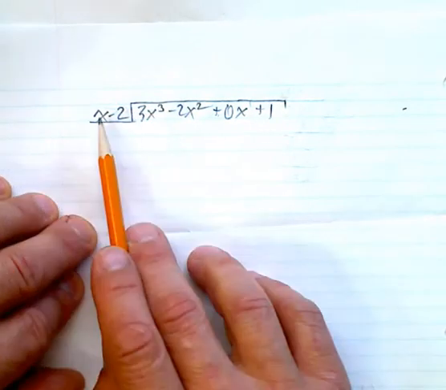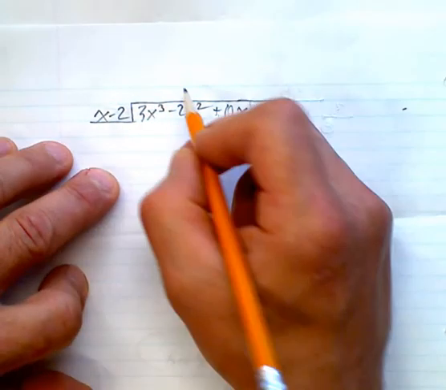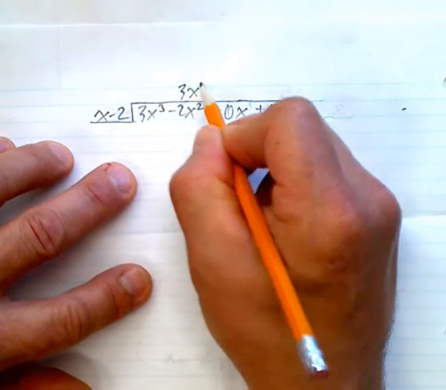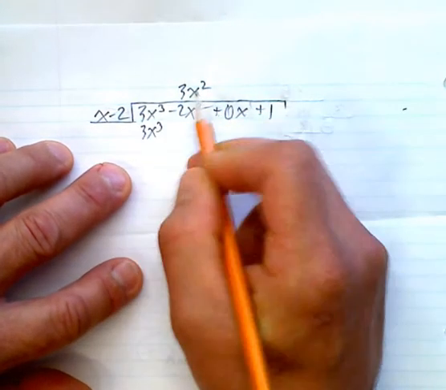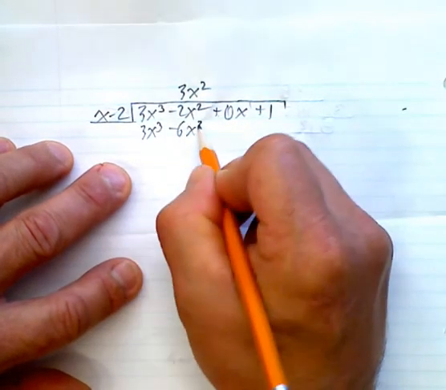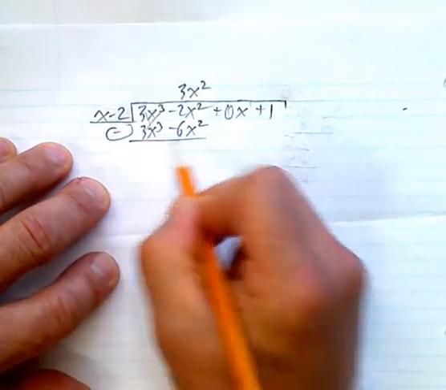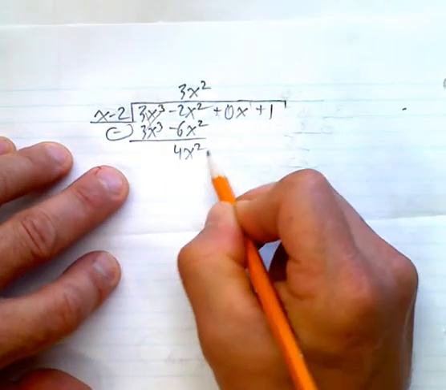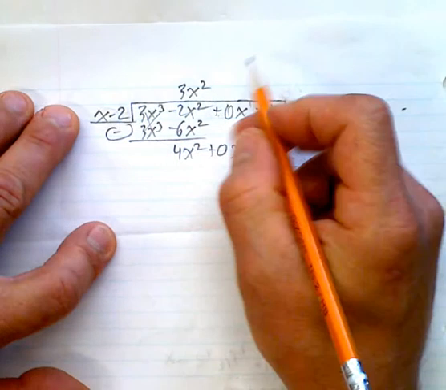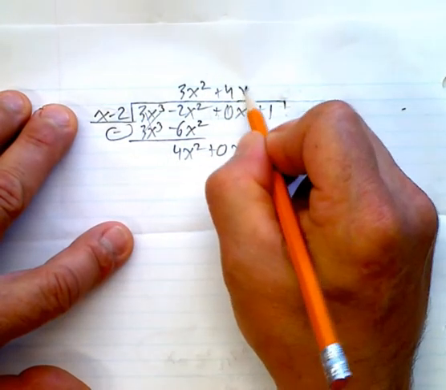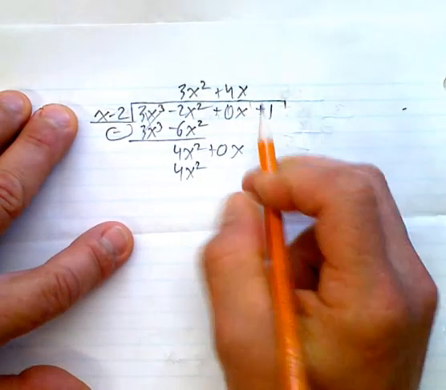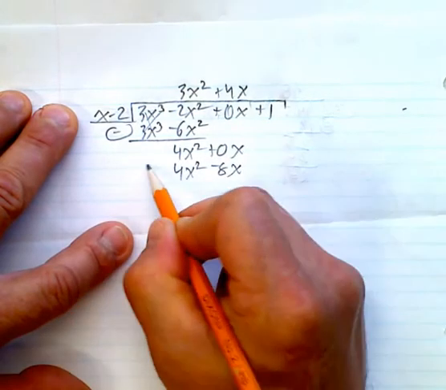Now, x times 3x squared would give me 3x cubed, and then minus 6x squared, right? Subtract, gone, that gives me 4x squared plus 0x, so x times 4x would give me 4x squared minus 8x. Subtracting again, those disappeared.